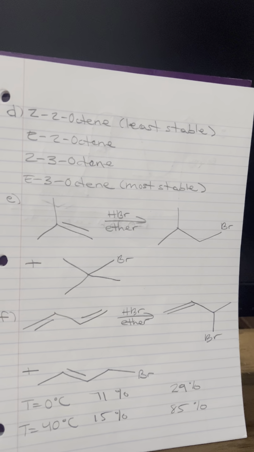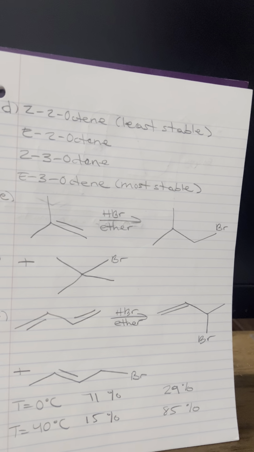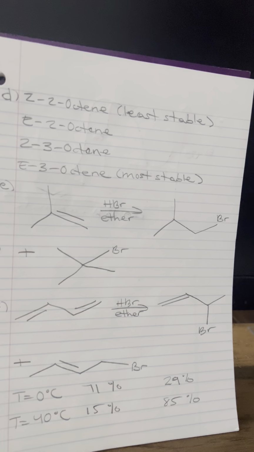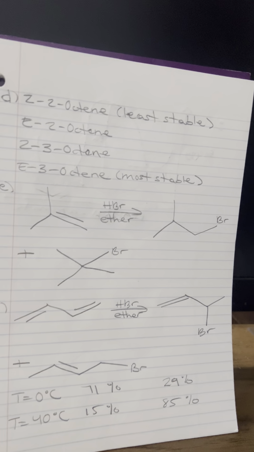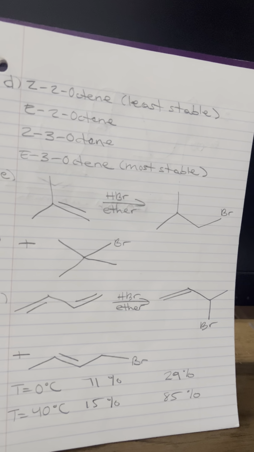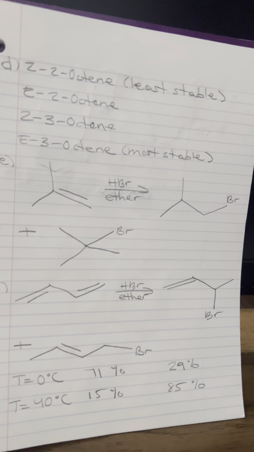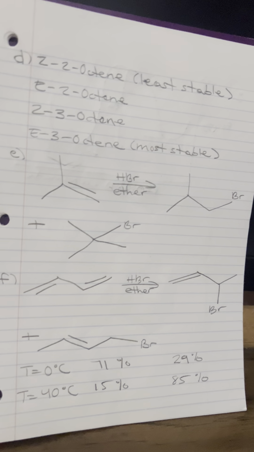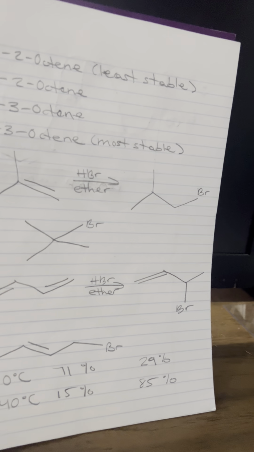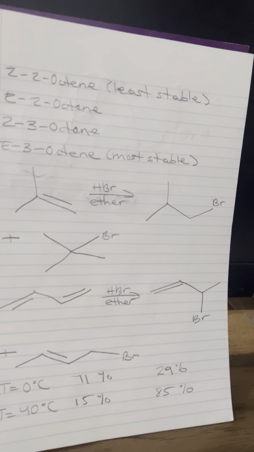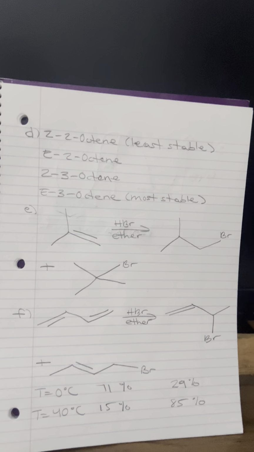In most cases, hydrohalogenation reactions with HBr are not strictly regiospecific because minor products can sometimes form, especially if rearrangements are possible. Therefore, the HBr addition to an alkene at room temperature is regioselective, favoring one product over others, but it's not regiospecific as minor products may still be possible under certain conditions. So this is for F.